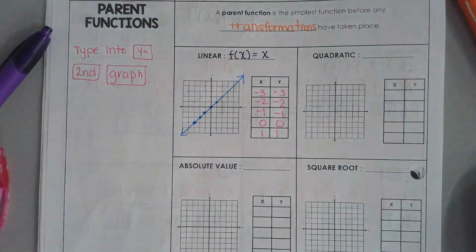So that is an original linear function, a graph of that. Transformations mean like I move them, I rotate them, all of those things. I've not done any of that. This is just the original. That's the parent function.